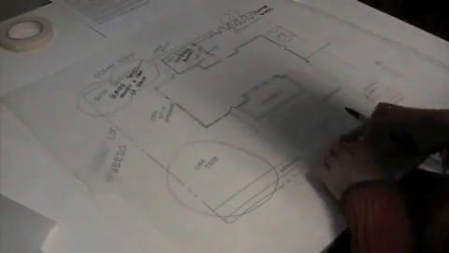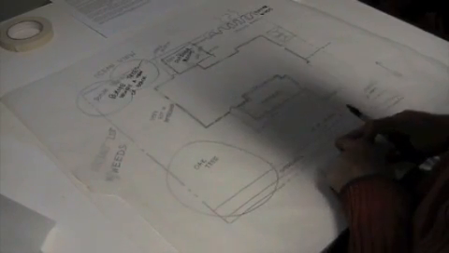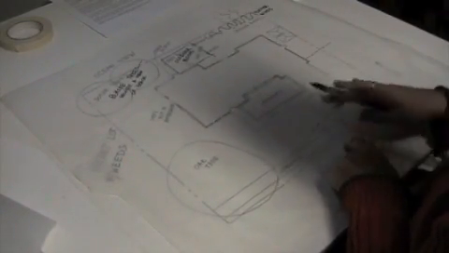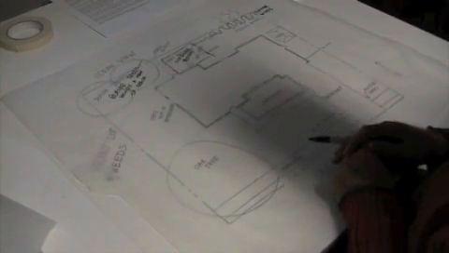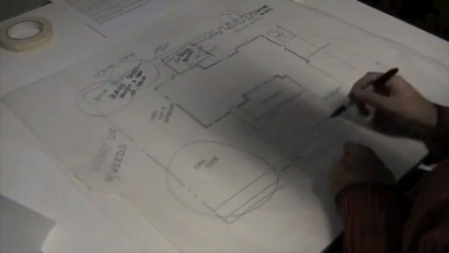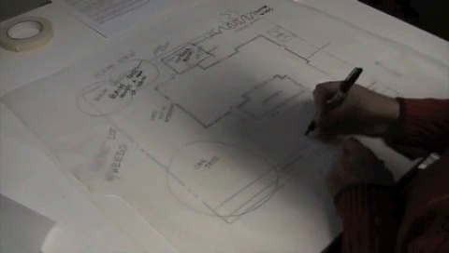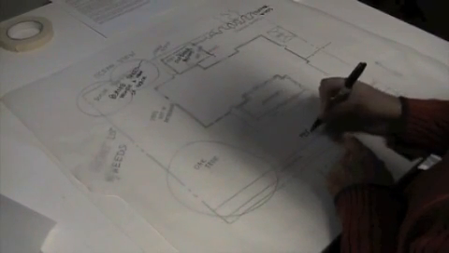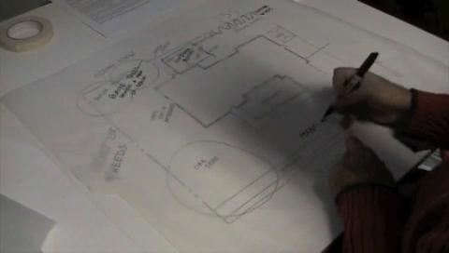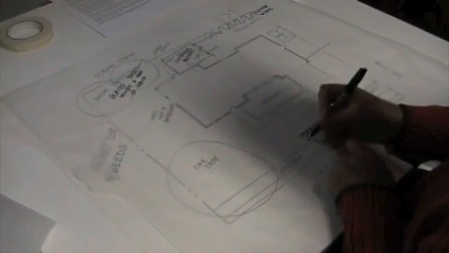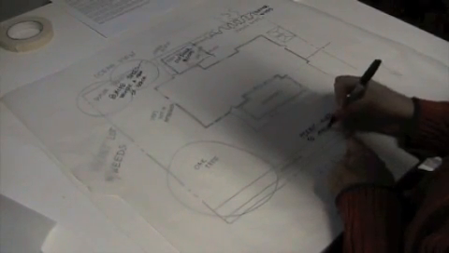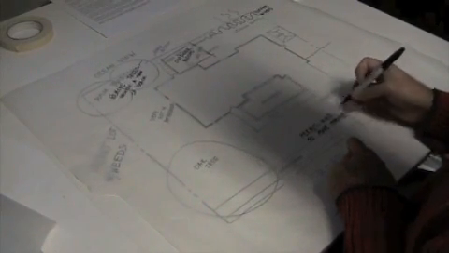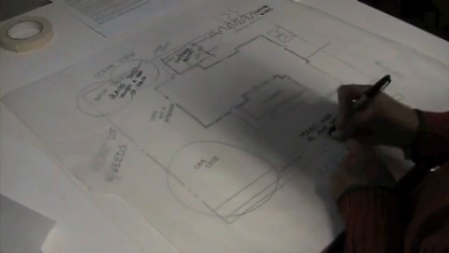Conversely, perhaps the owners have said that they like the winds coming from this direction because it helps to cool off the house. So in this case, I would want to allow the winds to come through. So permit the wind to move through the site.